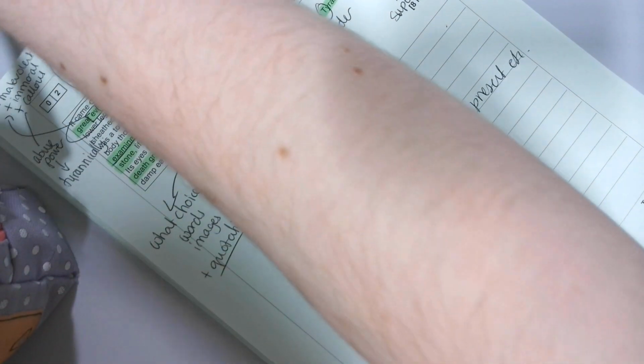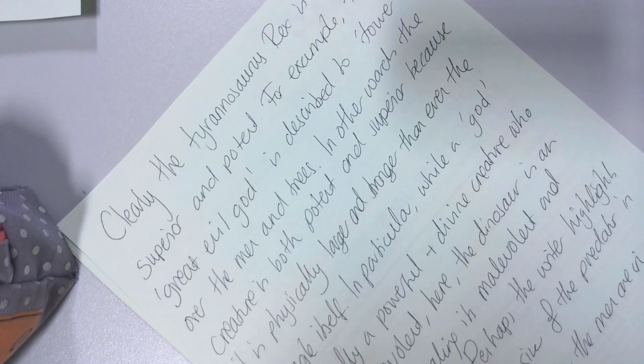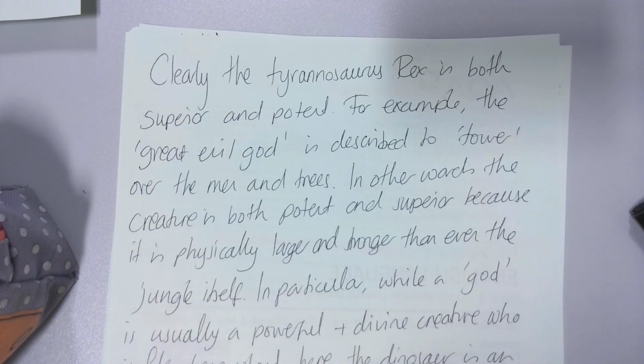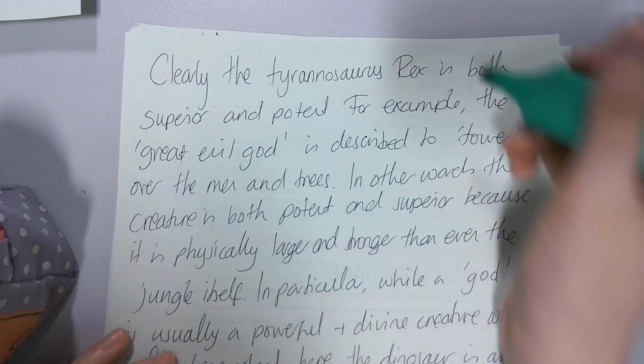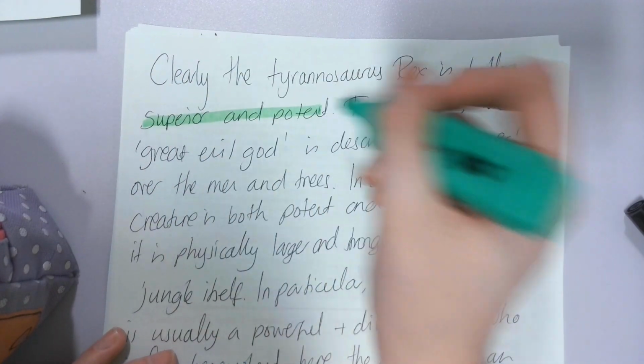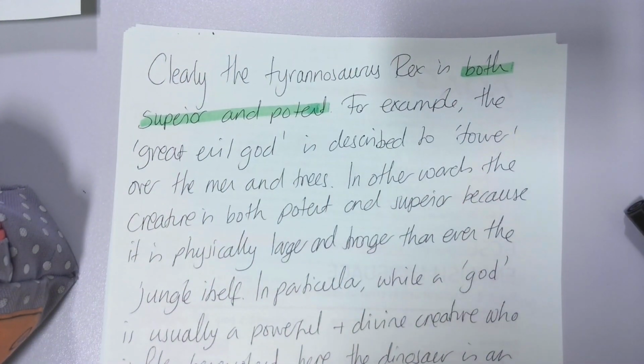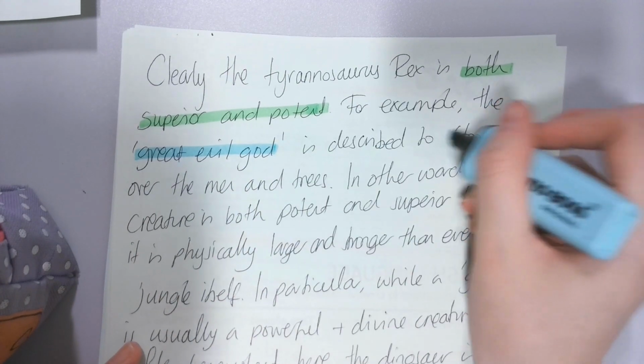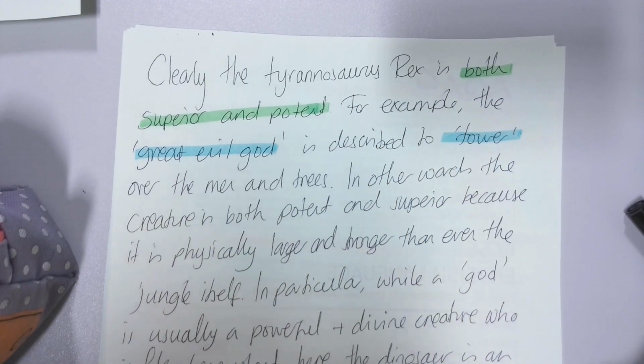So let's look at my first model. Clearly, the Tyrannosaurus Rex is both superior and potent. For example, the great evil god is described to tower over the men and the trees. I've embedded my quotations, and I've said what is happening in these quotations.